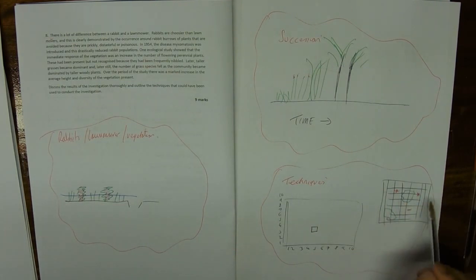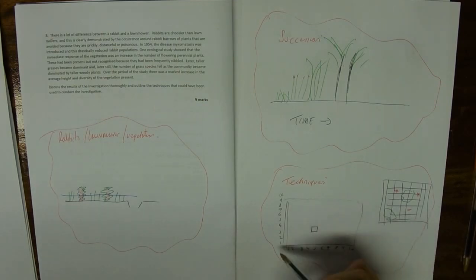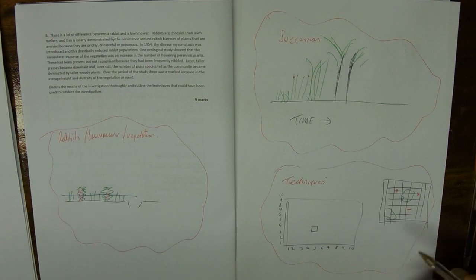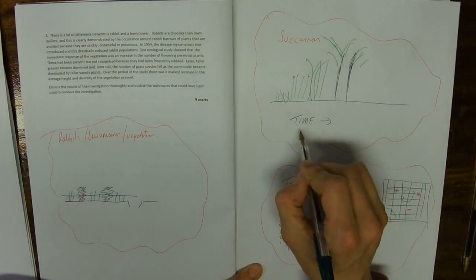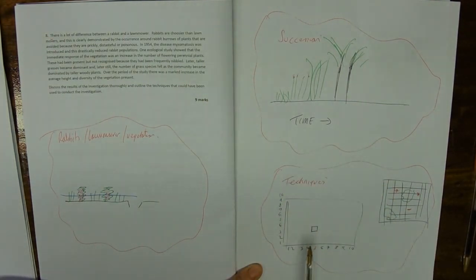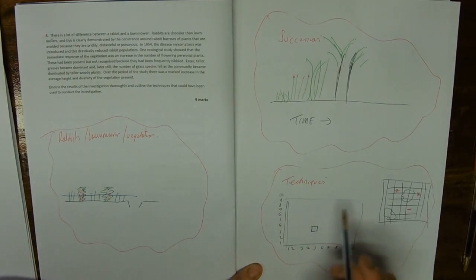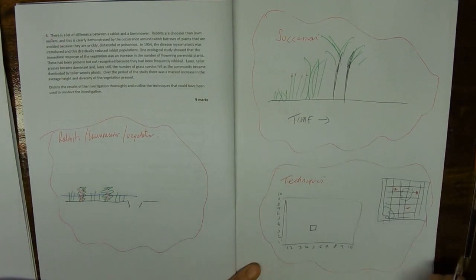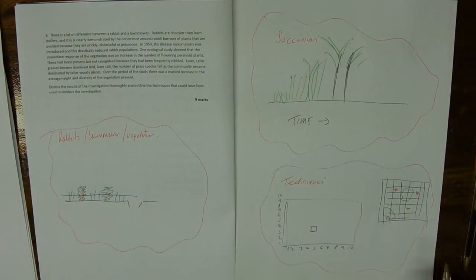And of course, you do repeat results of all of this, to get a representative sample for the area. And then over time, for the succession, you would do this maybe in year 1, then do it in year 2, year 3, year 4, and you'd see a change over the years, or you could do it in different seasons. So various things you could investigate there. So that's what you need for techniques, rather than just we throw a quadrat and see what the vegetation's like.